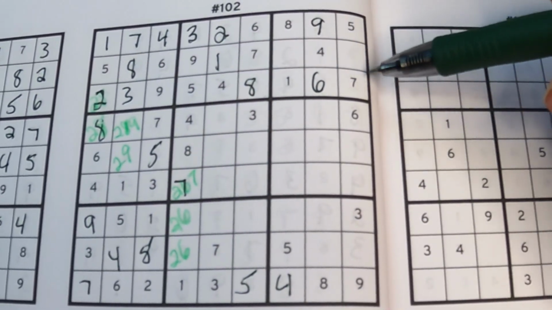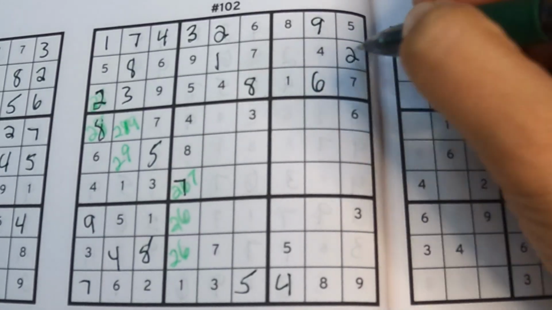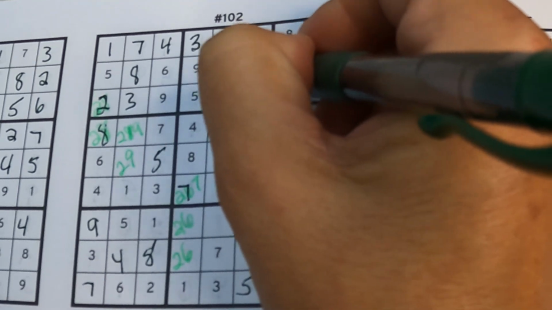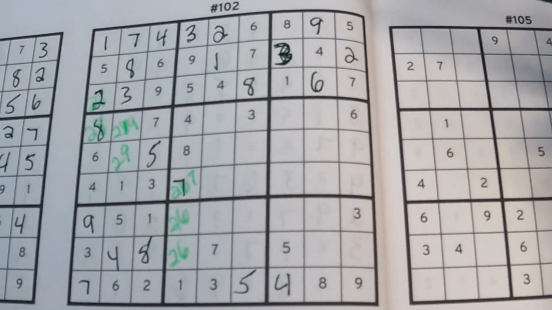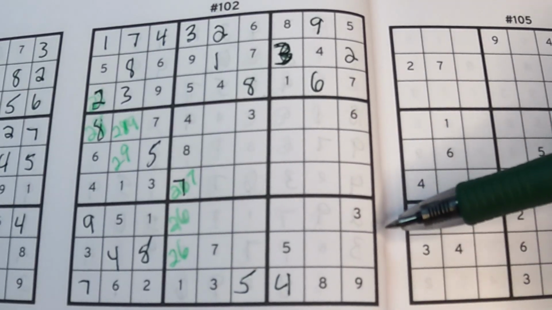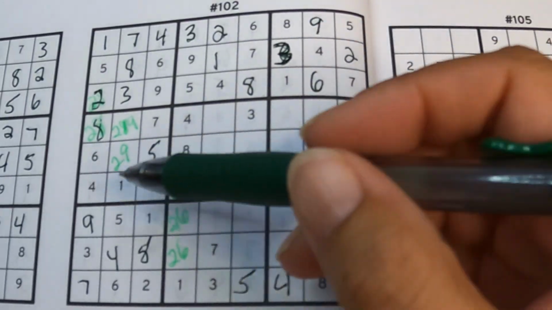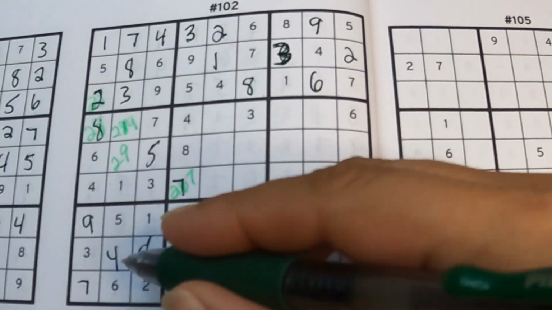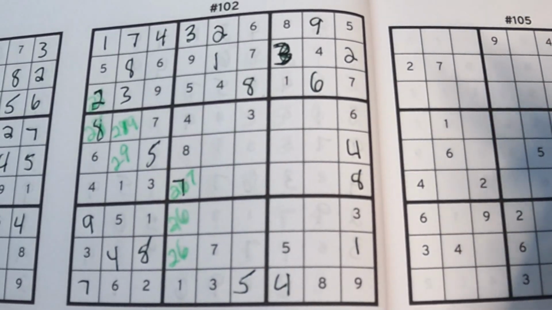For this box now, we're missing 2 and 3. We've got a 3 here, so 2, 3. Sorry, that's a really bad 3. For this column now, we're missing 1, 4, and 8. We've got 1 and 4 here, so this is our 8. 4 here, so 1, 4.